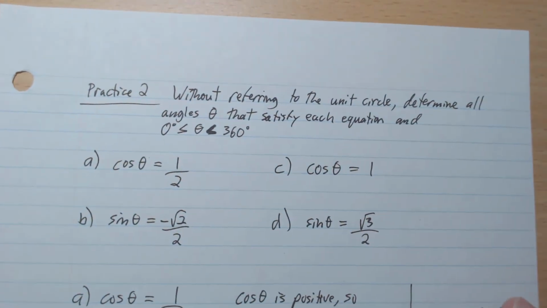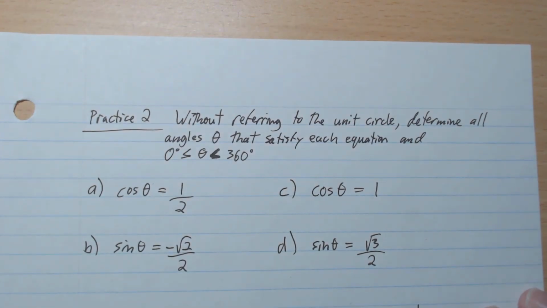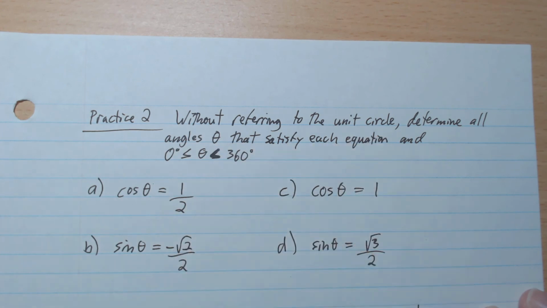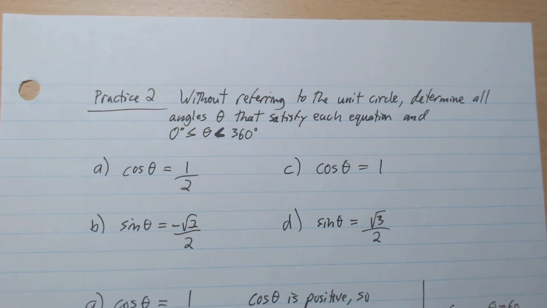Okay, time for some practice. Practice number 2. Same question. Without referring to the unit circle, determine all angles theta that satisfy each equation and the angles between 0 and 360. A, B, C, and D. Go ahead and pause the video and answer that.